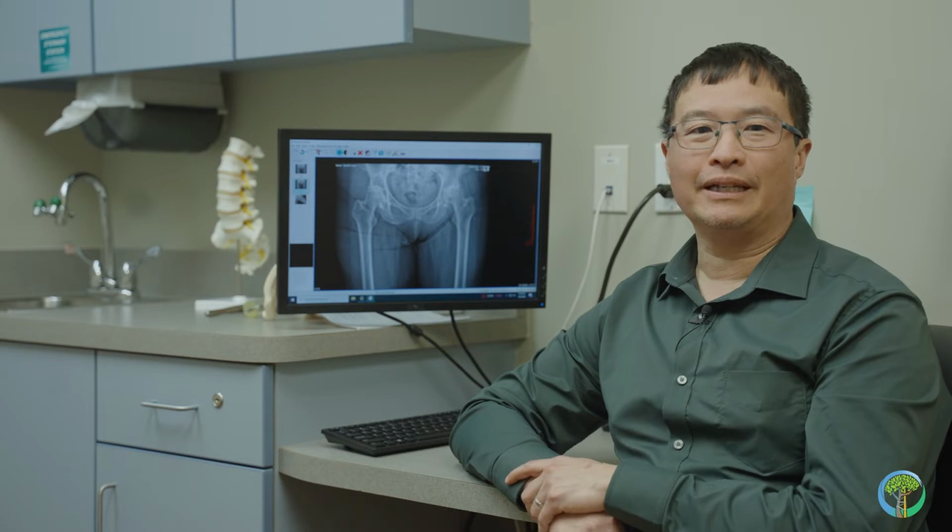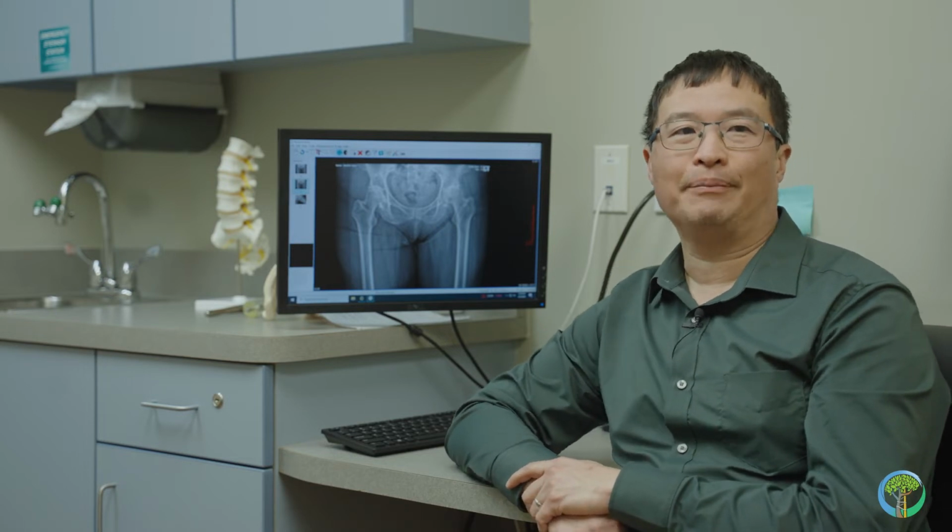Classic hip pain is in the groin area and kind of radiates down the front of your thigh to the top of the knee. It can also be around your buttock area, and again, it's classified as stiffness, difficulty moving your hip joint. So typically, osteoarthritis of the hip is diagnosed.